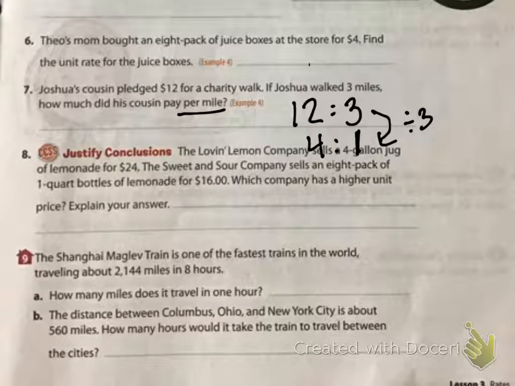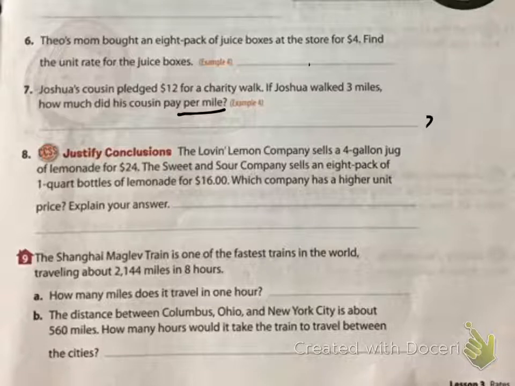That's a total steal, you guys. I don't know about you. Joshua did not have to pay that much. $4 a mile? You guys run miles every day.